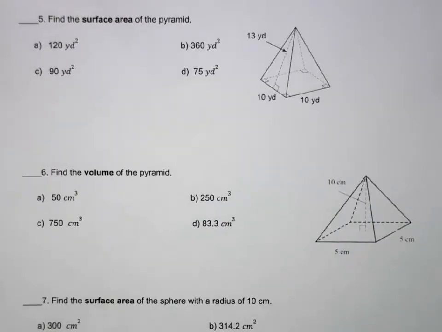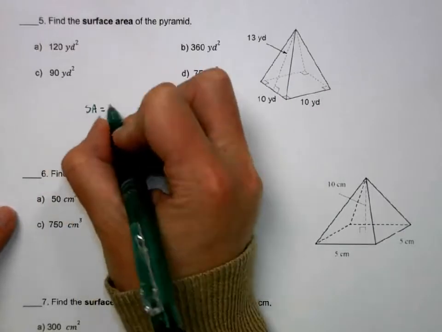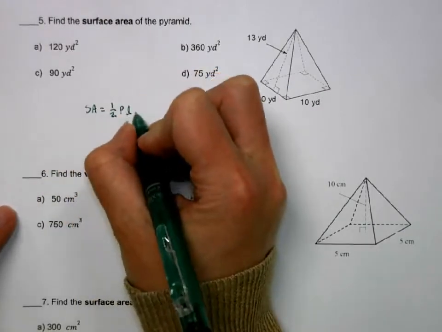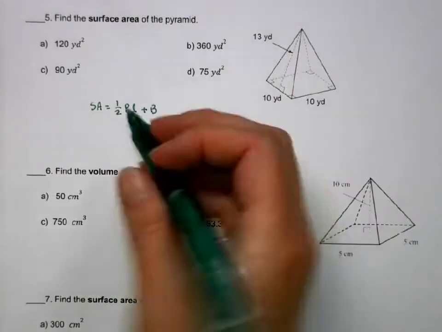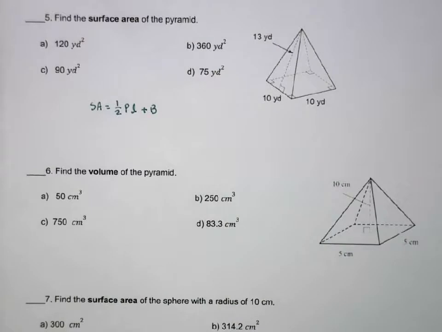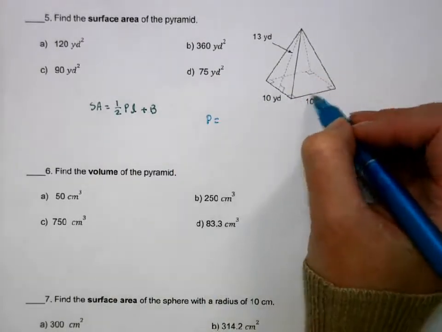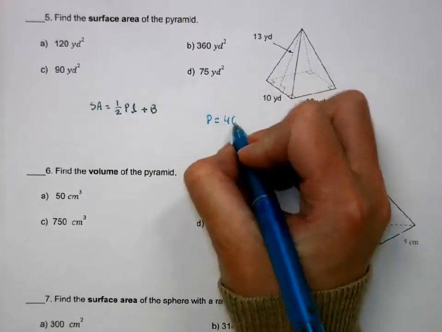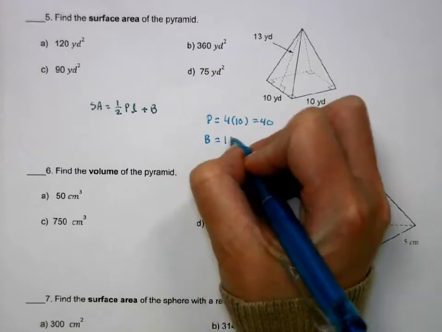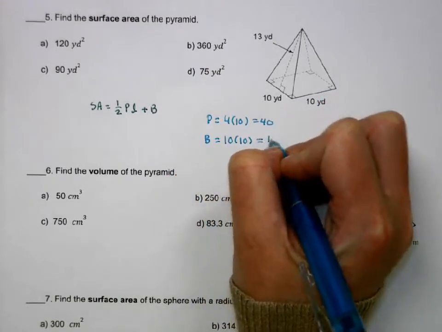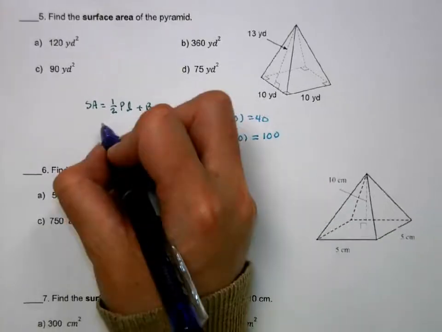Our next shape is a pyramid. So surface area formula for a pyramid is 1/2 PL plus B. Okay, so we're adding the triangles together, plus B. So I'll do the P and L. P is going to be perimeter of the base, will be 4 times 10, which is 40. The area of the base is the area of the square, so that's 10 times 10, which is 100. So we'll plug those values in.